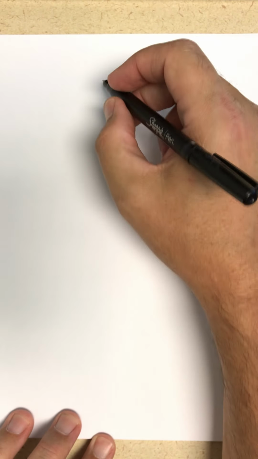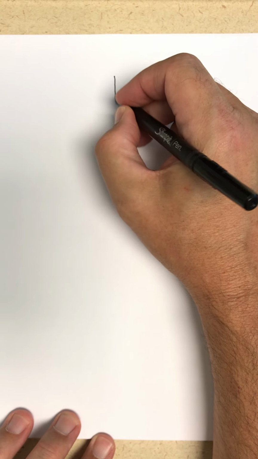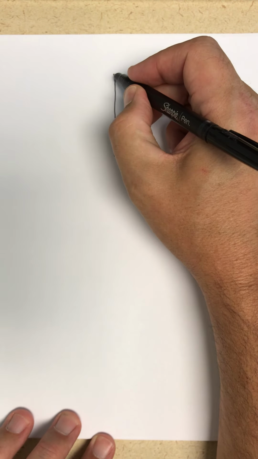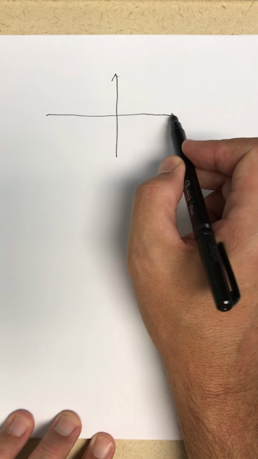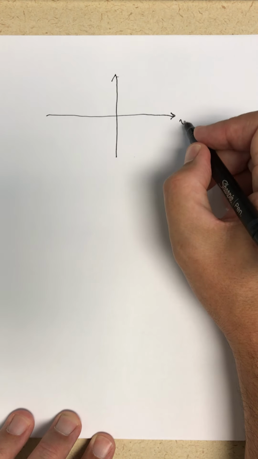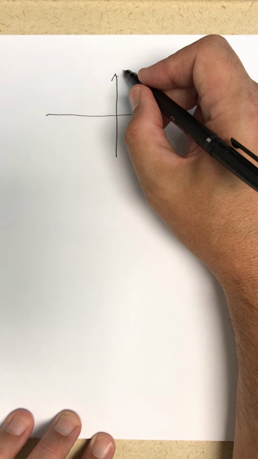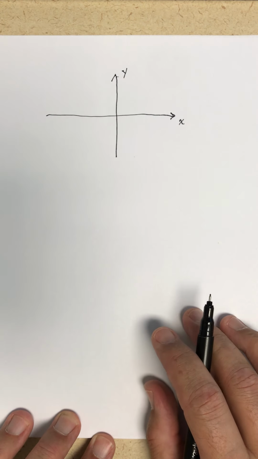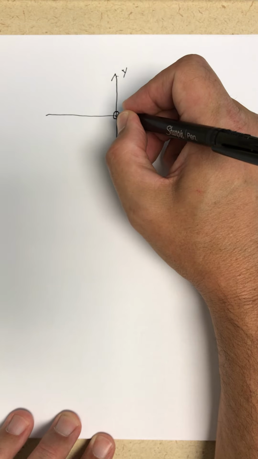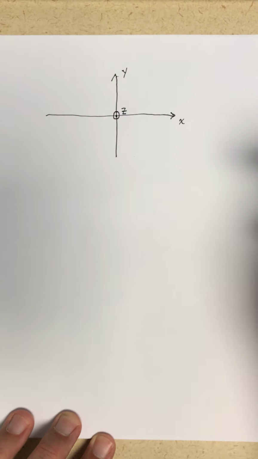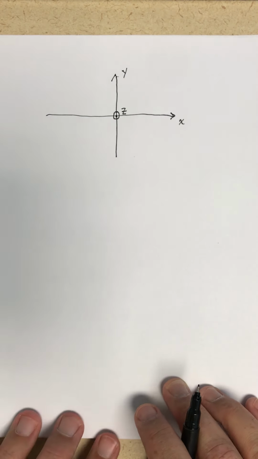We start off by drawing coordinates so we can put our vectors in some semblance of order. So we can take x to be the east direction, y to be the north direction, and z is coming out of the plane of the page.